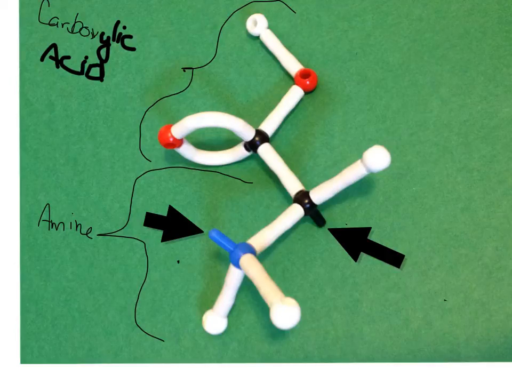Now we're going to take a look at what we would bond to this site right here, and how it changes it into the different amino acids.